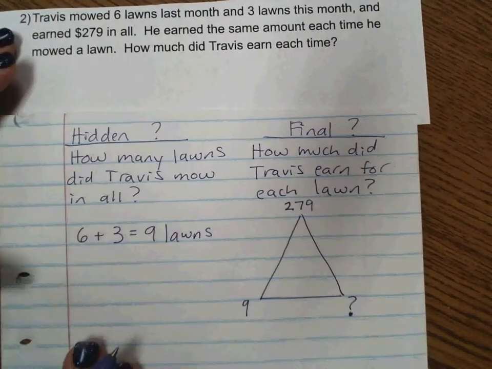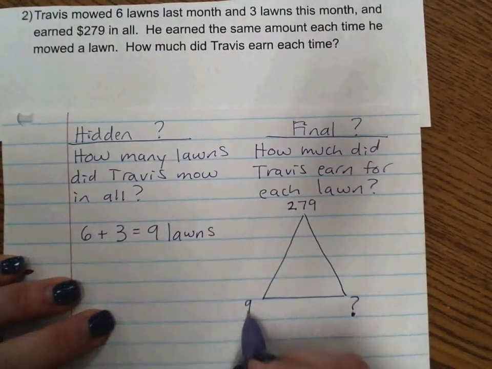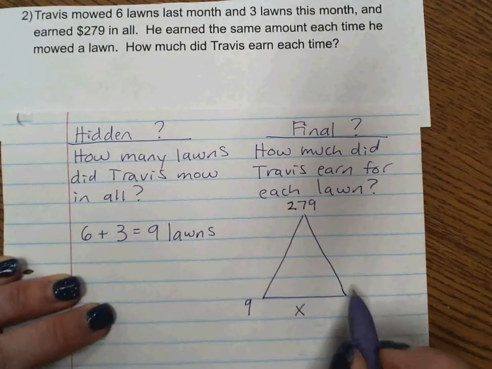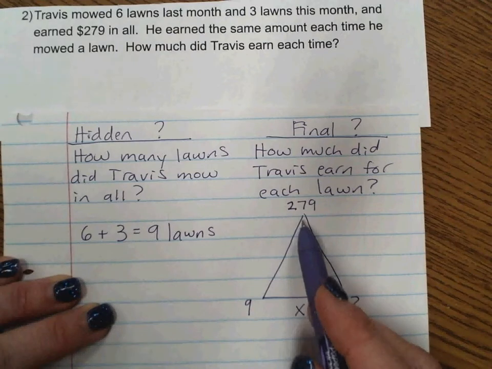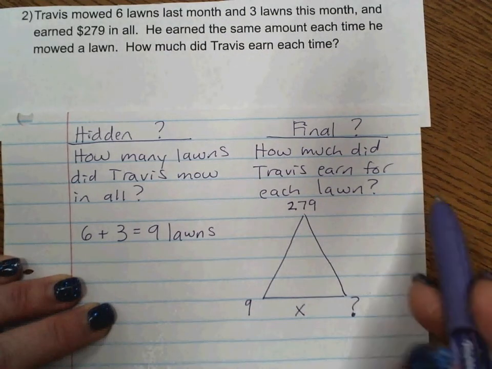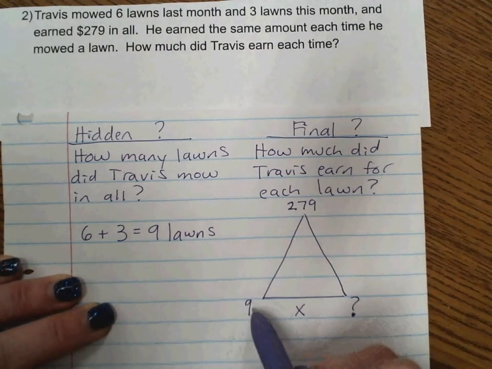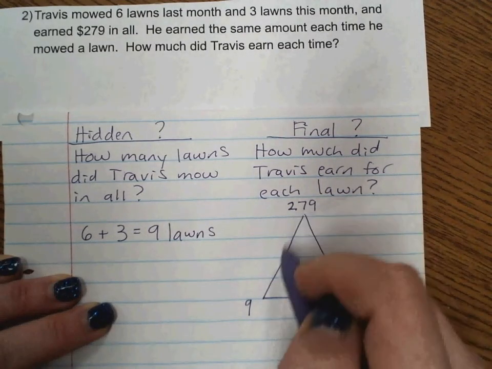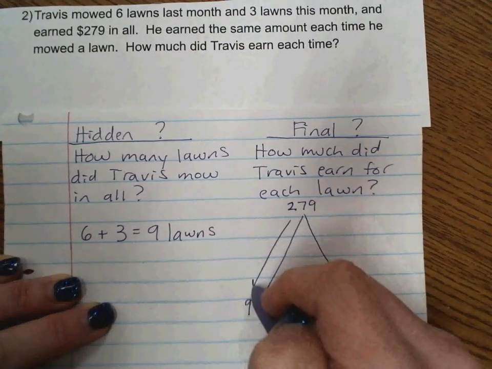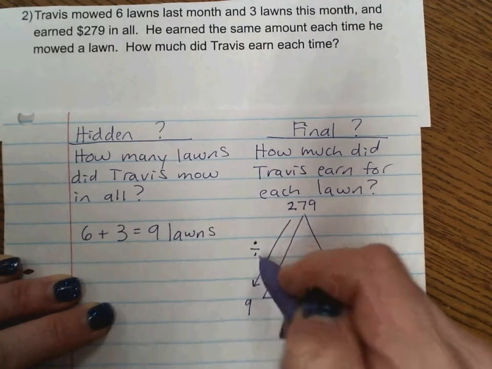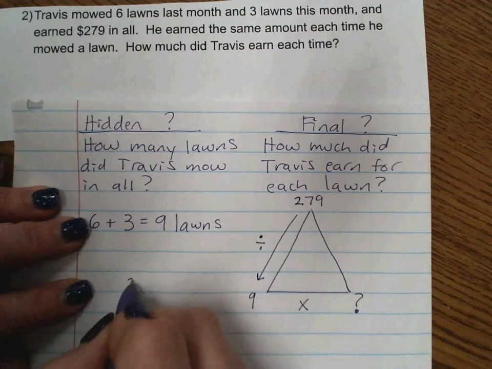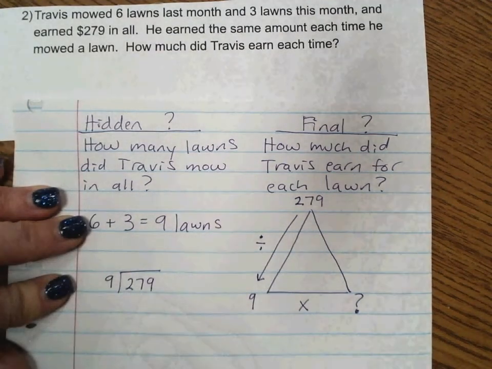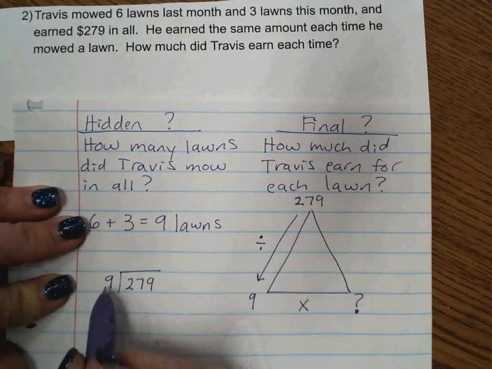So we talked about in class, when you have one of the bottom corners missing, we know that 9 times this number here would give me $279. But in order to figure this out, we need to use the two numbers that we know to figure out the number that we don't know. So when you have the top number and one of the corners, you can slide and divide to figure that out. So I have 279 divided by 9, and I'll use the standard algorithm.